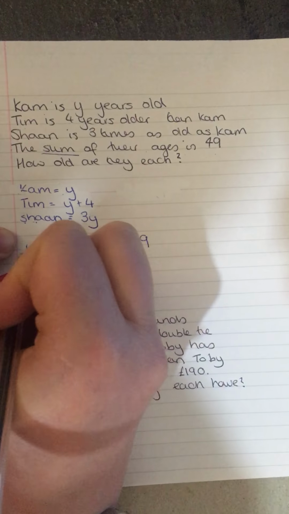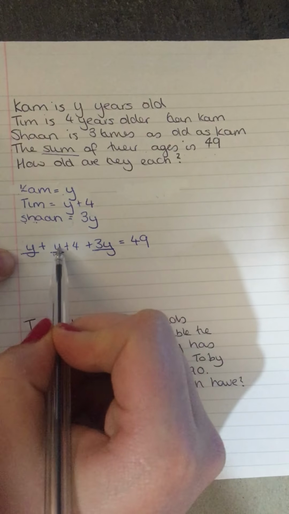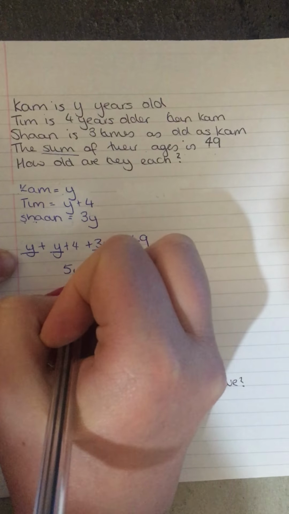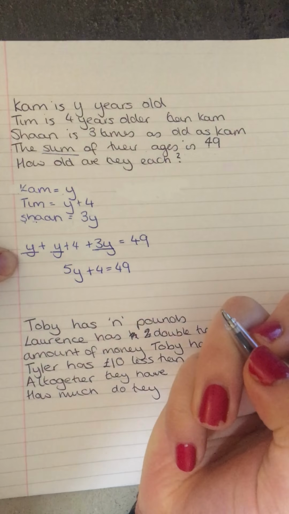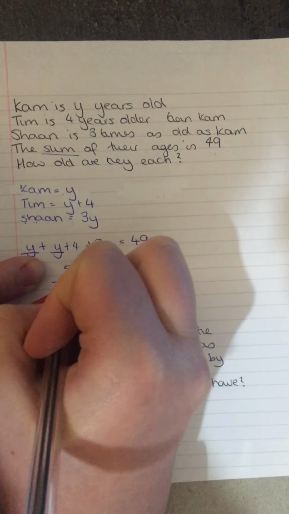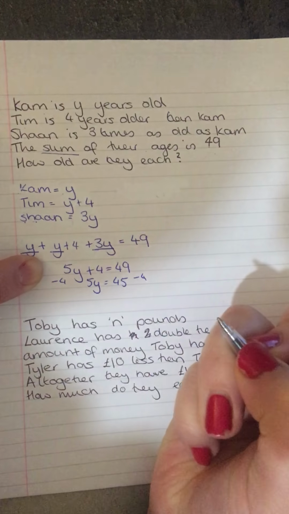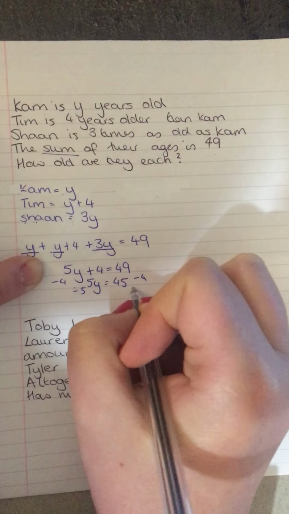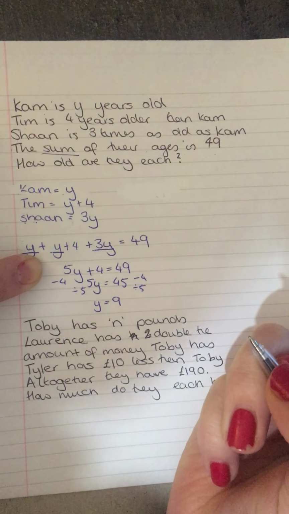We've got a Y, Y, and 3Y. So altogether that makes 5Y plus 4 equals 49. Now we've got an equation we can solve. Subtract 4, we get 5Y equals 45. Divide by 5, Y equals 9.